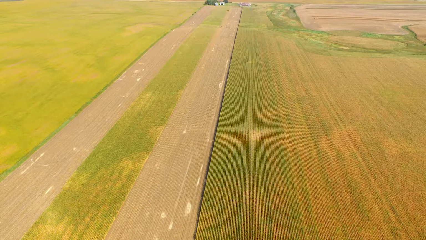This field shows some manure with Instinct on part of the field and without Instinct on the other part of the field. You can kind of see that we kept that nitrogen around longer, which definitely had a positive impact on that corn.